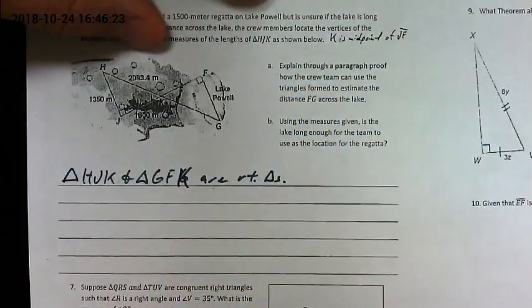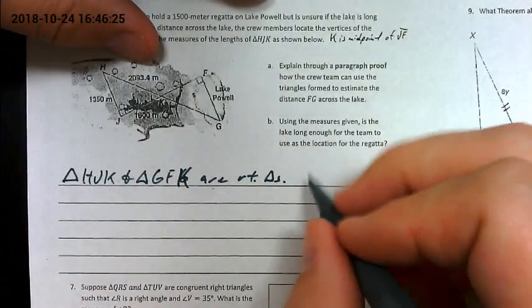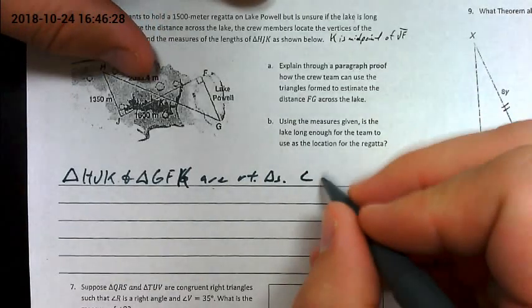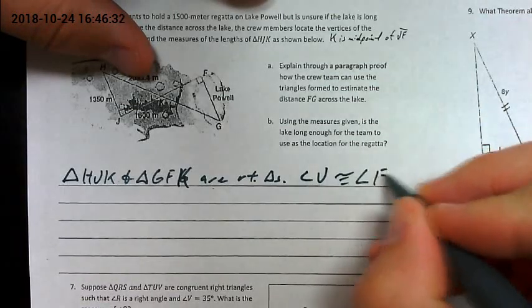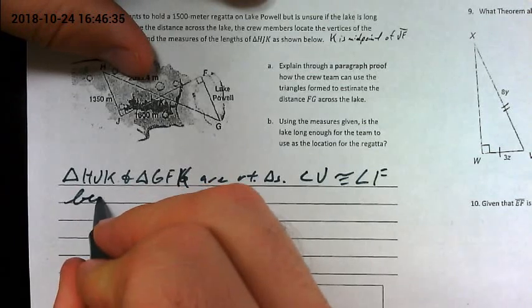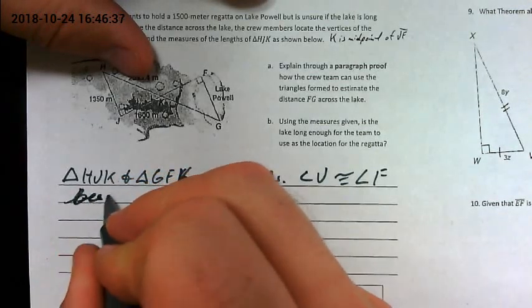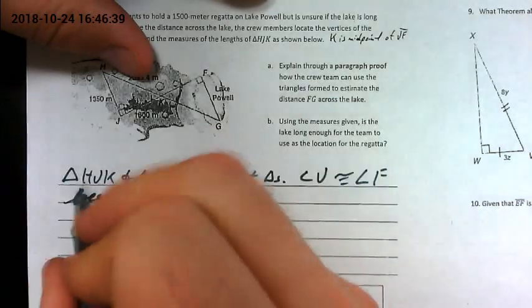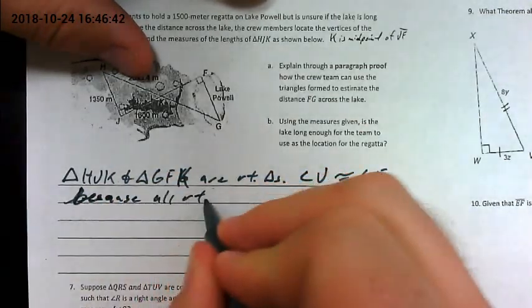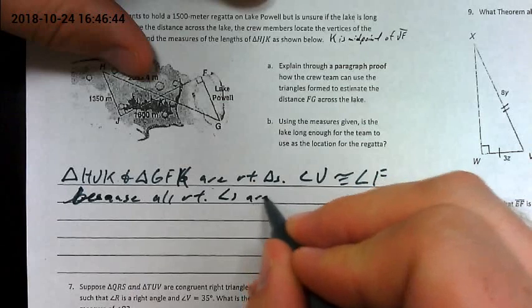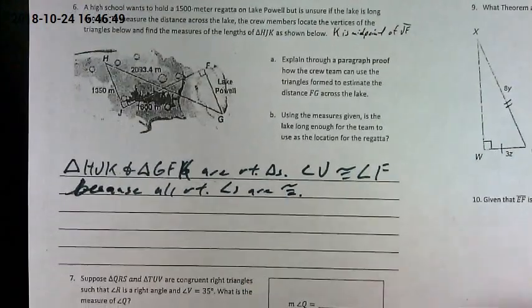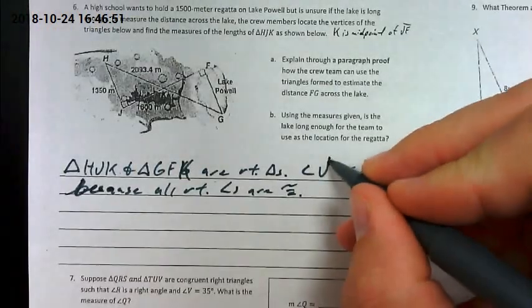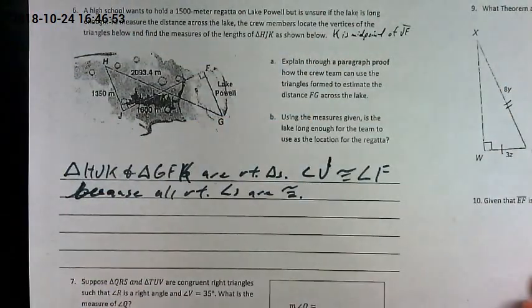GFK. Angle J is congruent to angle F. Oh, sorry, I started going cursive there. Because all right angles are congruent. Angle B? Angle J. That looks like a B. J. Listen to me and you'll hear it.